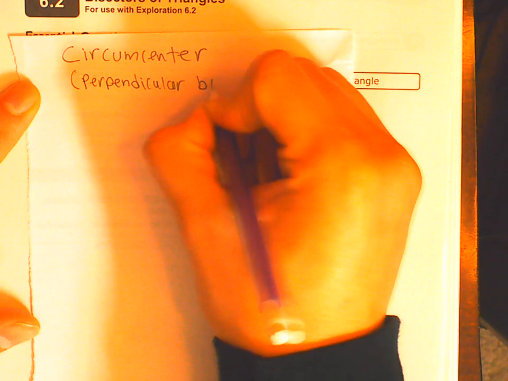Write that down: circumcenter. And how are we going to achieve finding the circumcenter? We are going to be doing the perpendicular bisector of the sides.